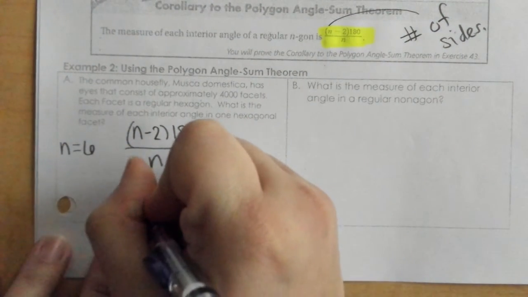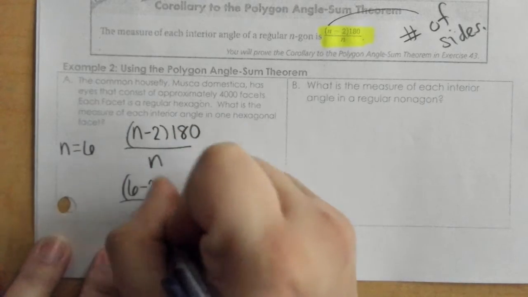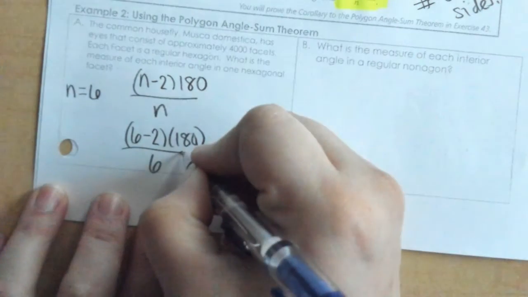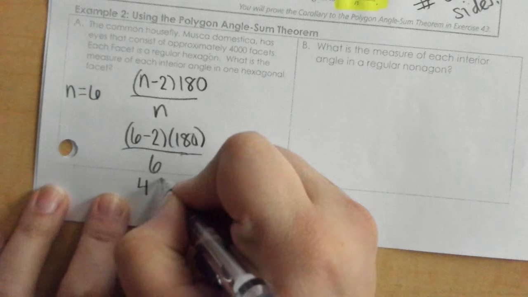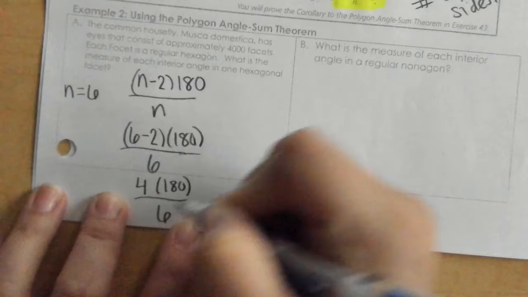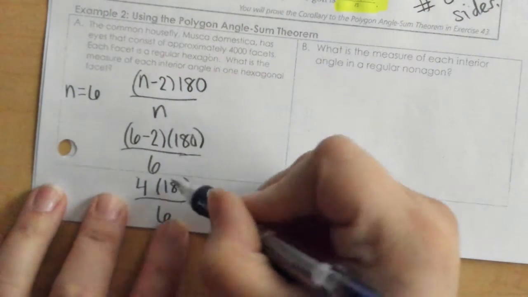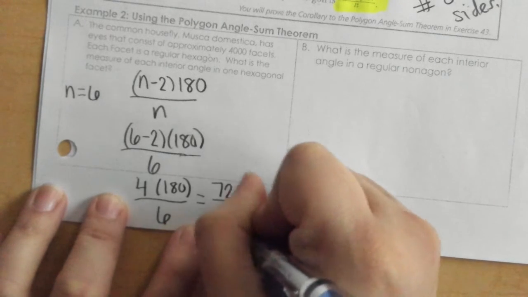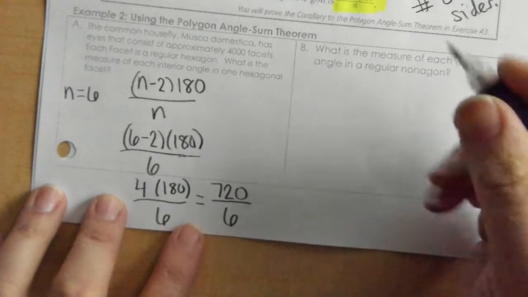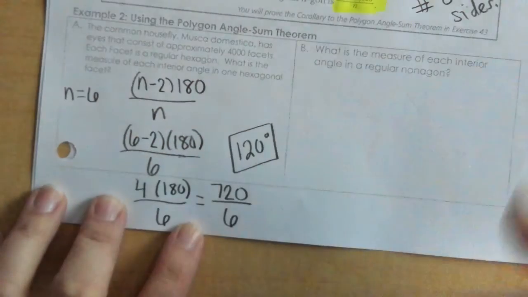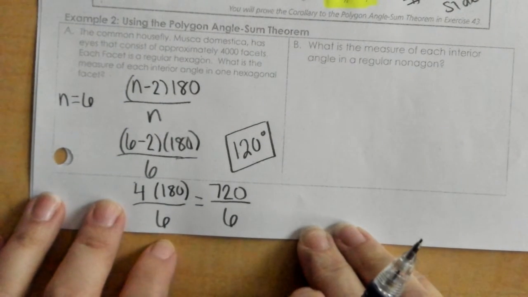If I plug in 6 for n, we get 6 minus 2 times 180, which is 4 times 180, divided by 6. I would multiply the top first and get 720 divided by 6. I divide those two, and we get 120 degrees. So I know that every single angle in that hexagon is 120 degrees.